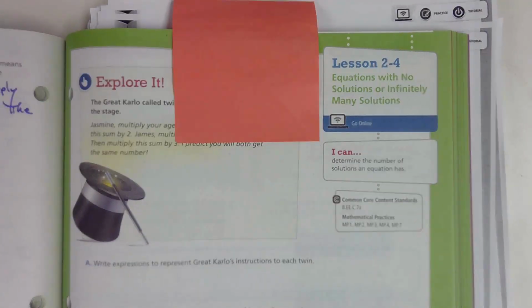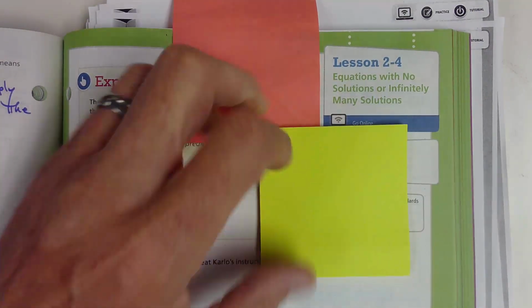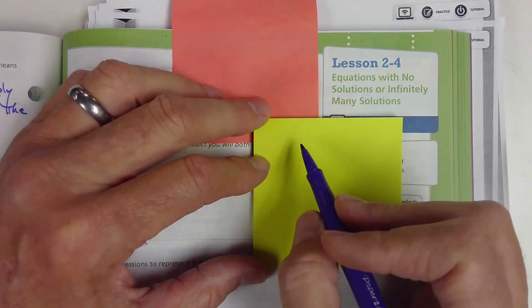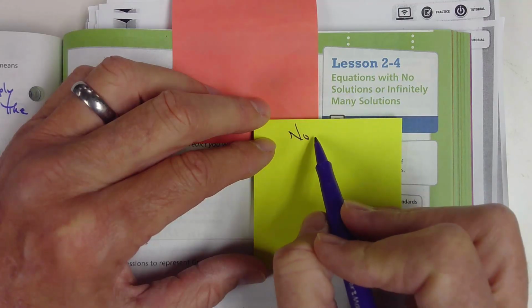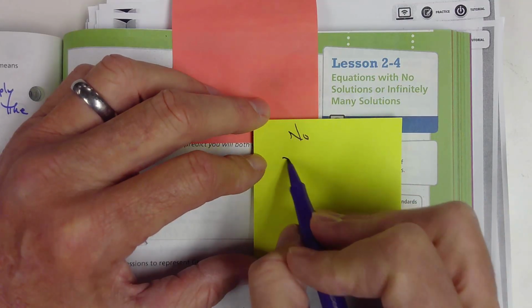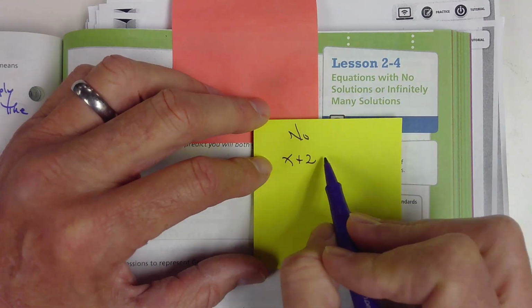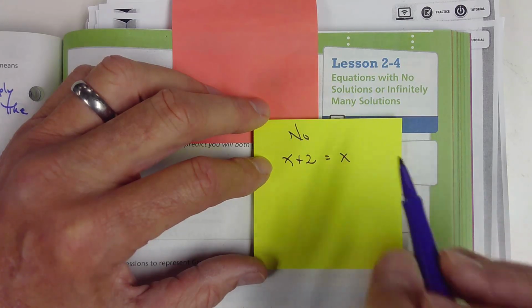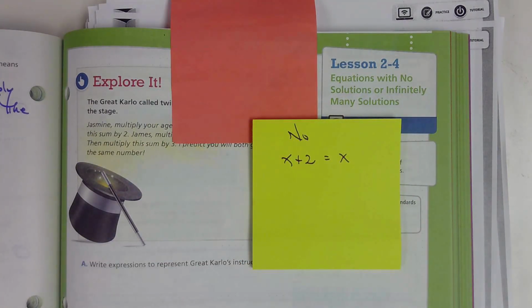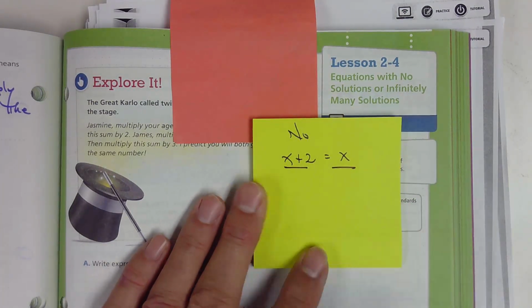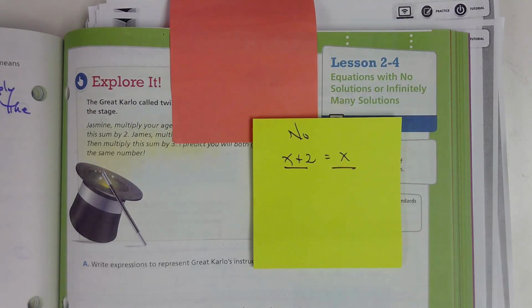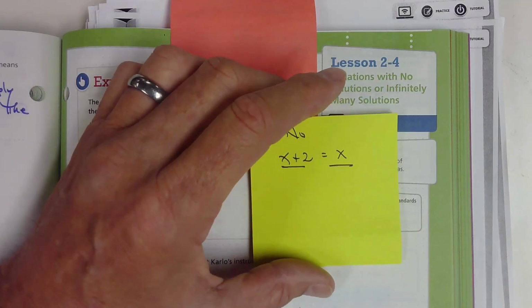And I should have got some more scratch paper. But let me just give you some simple examples here. So if there's no solution, how about something like x plus 2 equals x? Is there any way we could solve that? No, because no matter what x is, these are not going to be equal. And so there's not going to be a solution for those kinds of equations.